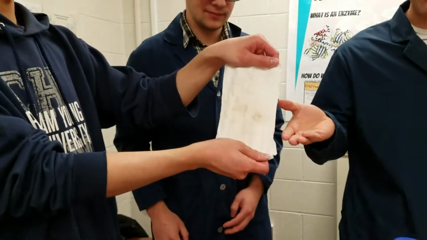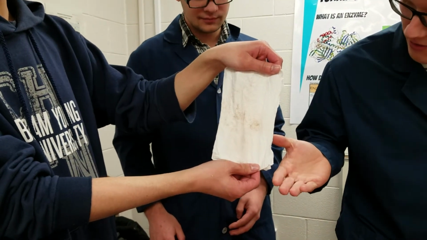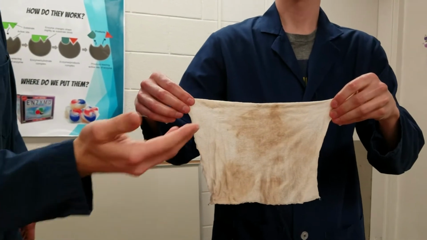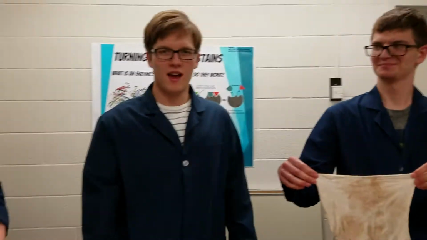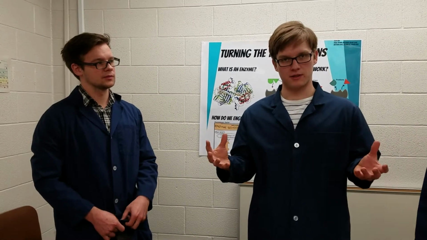As you can see, with the laundry detergent, with the enzymes, the stain got out relatively well, compared to the soap, where the stain is now just everywhere. This is a great example for your students because it has such a dynamic difference. And also it works fairly well, like 99% of the time.